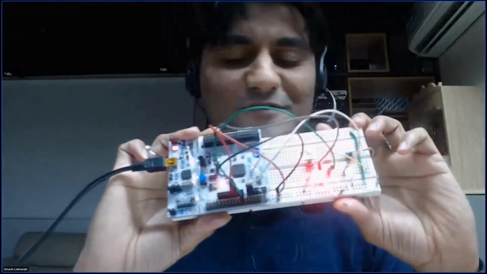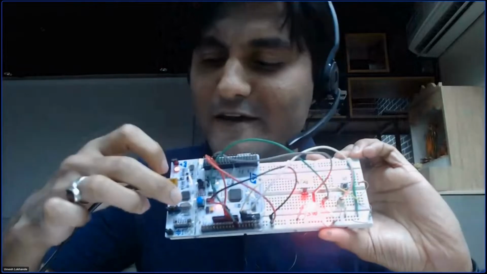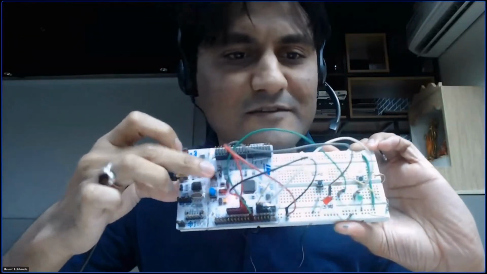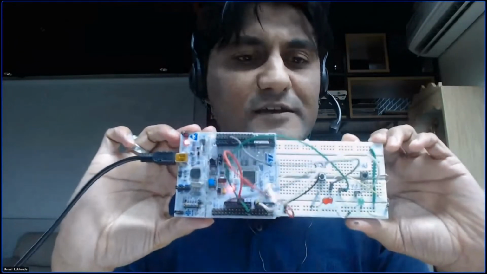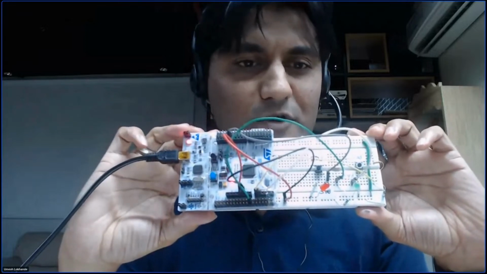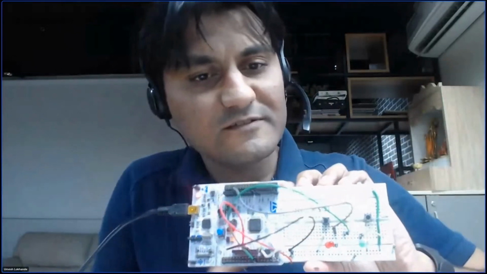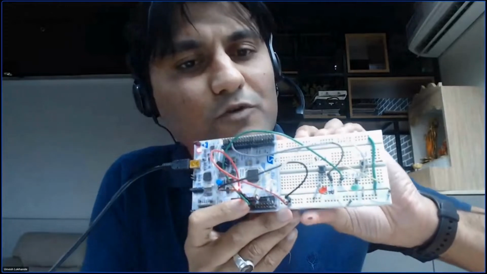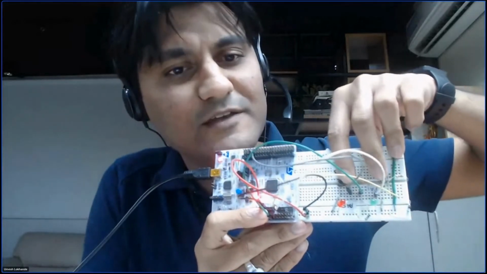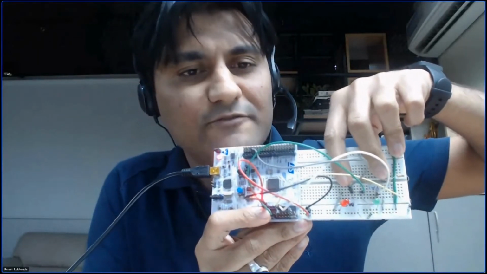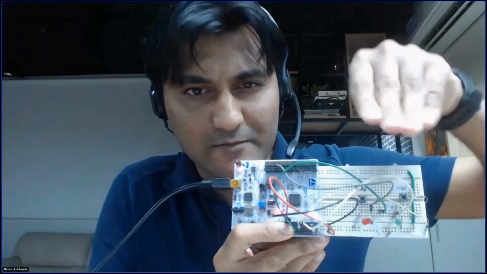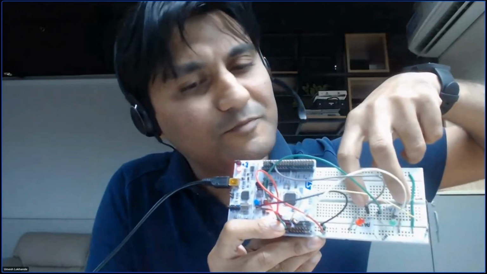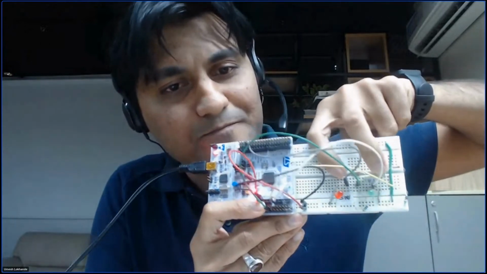This is a really funny thing. Let me reset my Nucleo board. So here's the reset button. And now you see both LEDs have stopped blinking. So what I'm going to do is press both buttons at the same time. Okay, so what then happens is I'm firing two interrupts at the same time. So let me press both buttons here and see what happens.